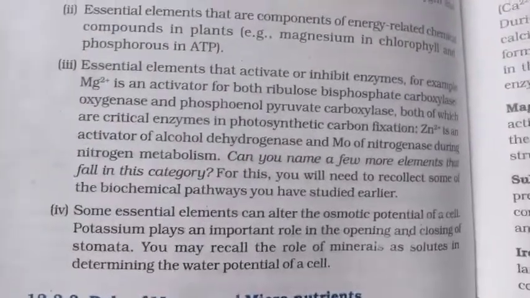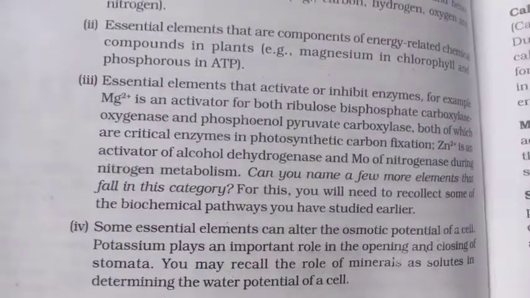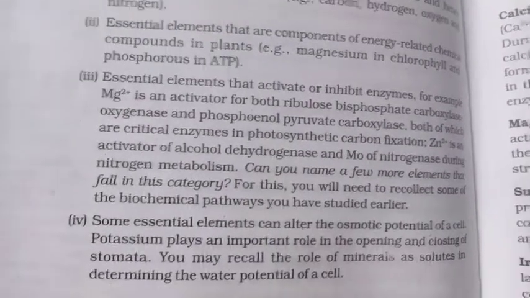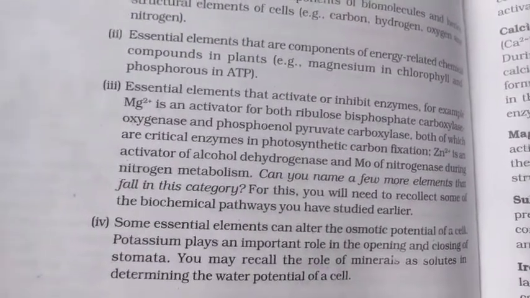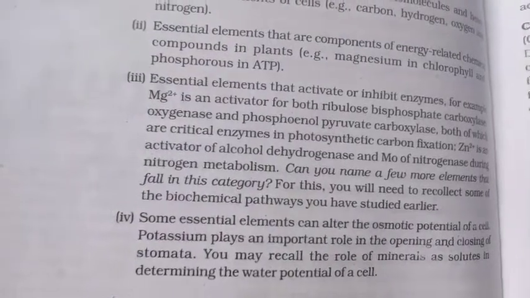And fourth, some essential elements can alter the osmotic potential of a cell. Potassium plays an important role in the opening and closing of stomata. You may recall the role of minerals as solutes in determining the water potential of a cell.